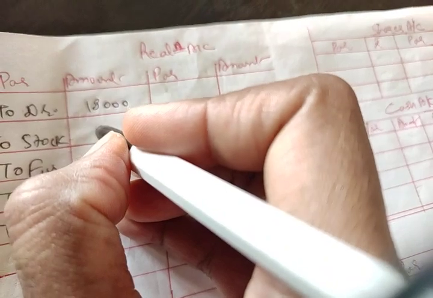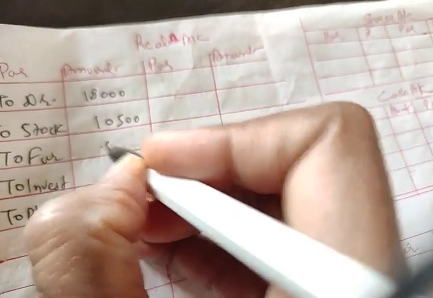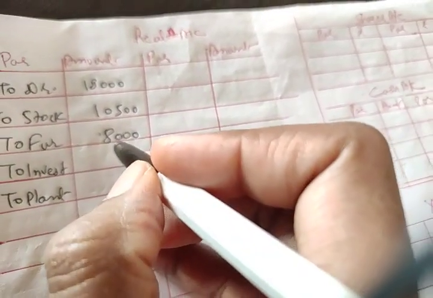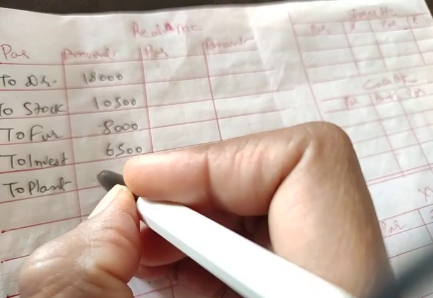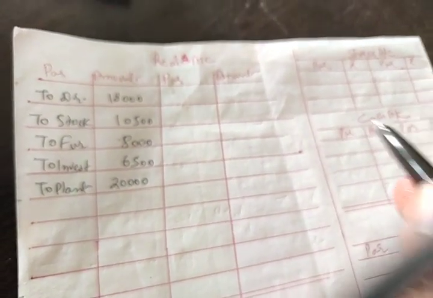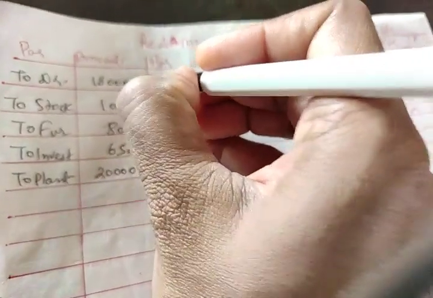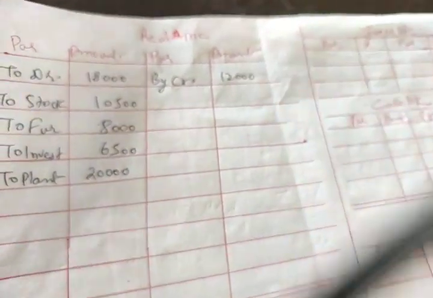Now for debtors the value is 18,000, for stock 10,500, for furniture 8,000, for investment 6,500, and for plant 20,000. Coming to the liability side, creditors value is 12,000.